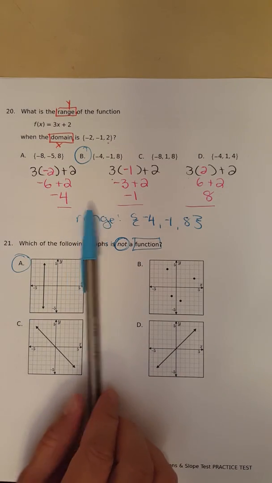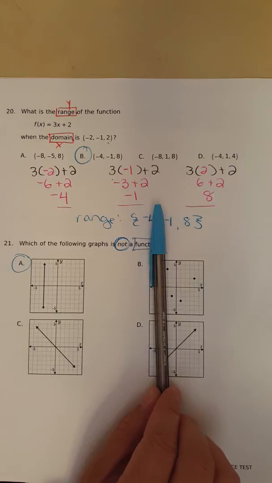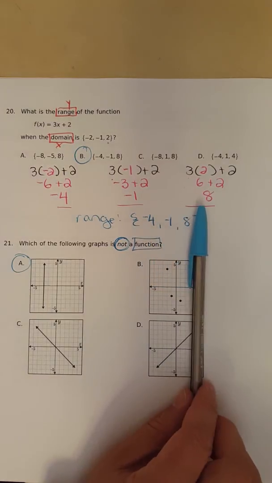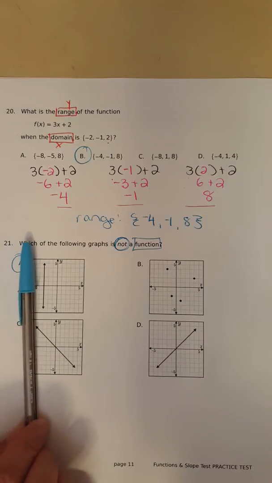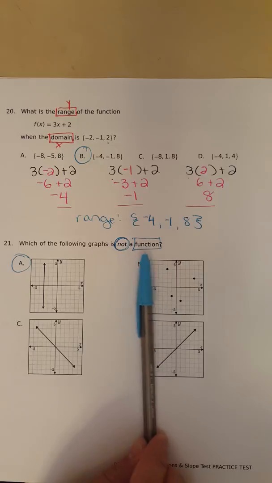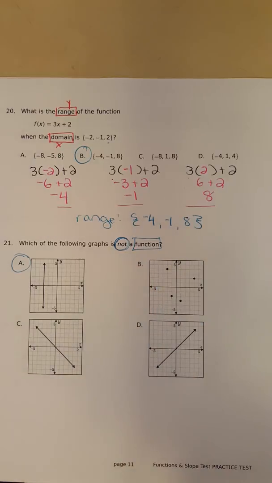I'm going to move my pin across graph B. It touches 1, 1, 1, 1. Hey, that's a function. Answer choice C, it's only touching 1 point at a time on that line. And same for answer choice D. So for number 21, A was our correct answer. That problem was not a function.